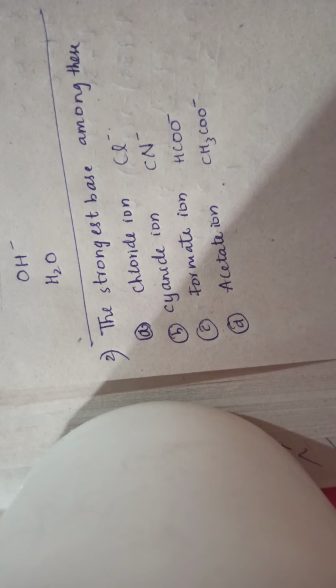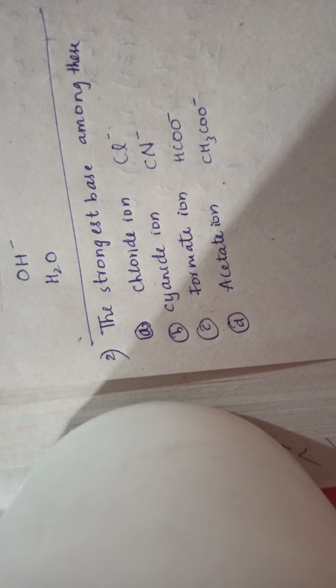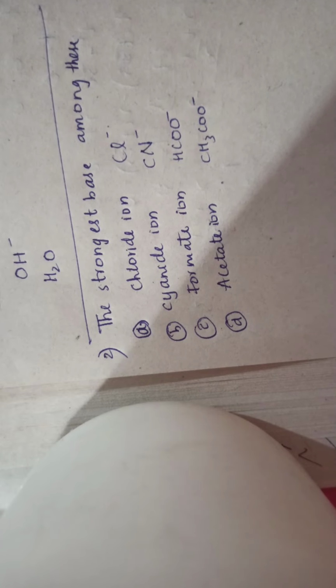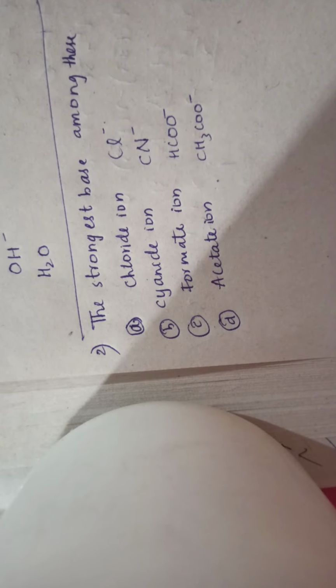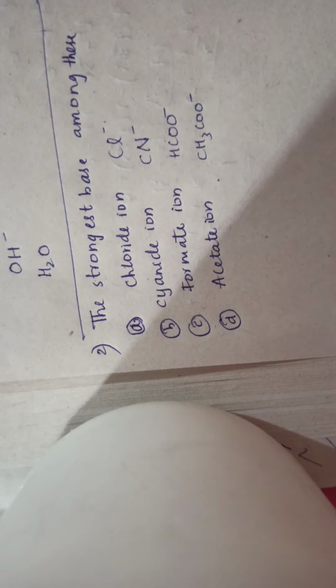If you can't remember the acetate ion, then just remember acetic acid. I think you're all familiar with acetic acid, right? It's CH3COOH. So if you remove a hydrogen from that acid, then you get the acetate ion. This way you can remember things. Formic acid is HCOOH. If you remove an H from it, then it becomes the formate ion. So it's very simple to remember.